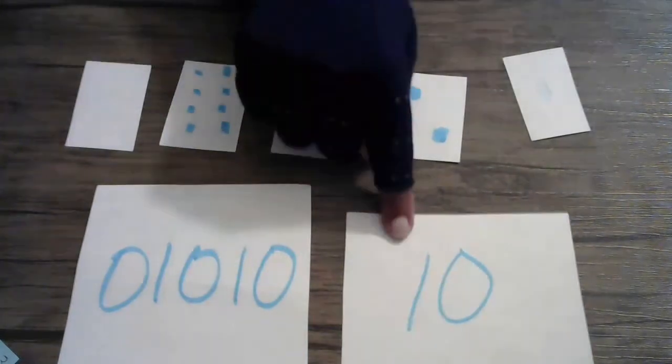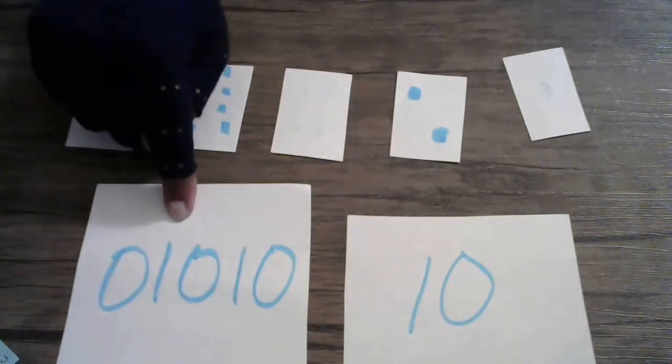So we have our decimal number and we have our binary number. I hope this helps. Thank you.